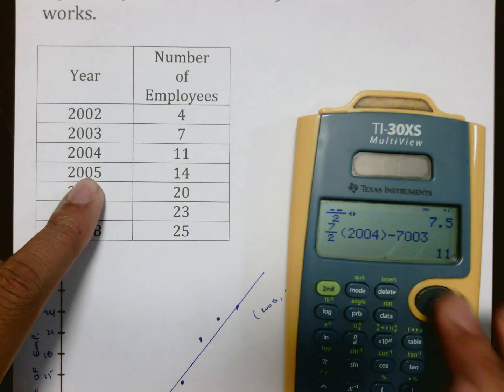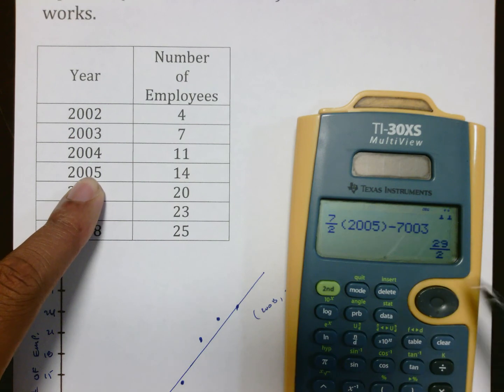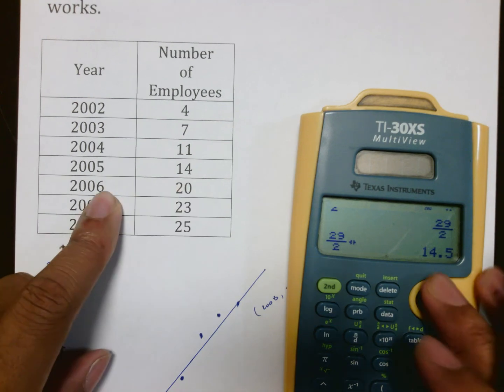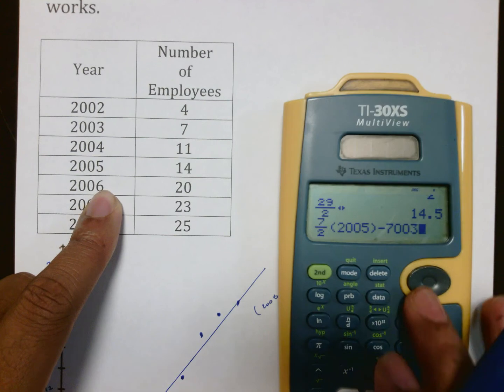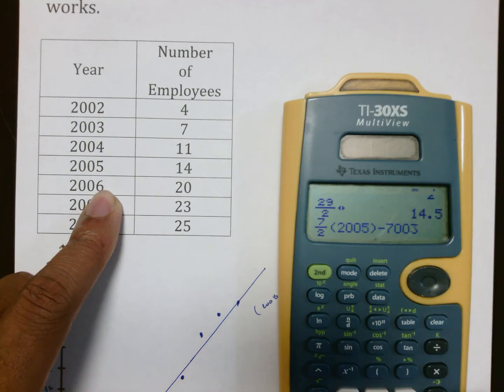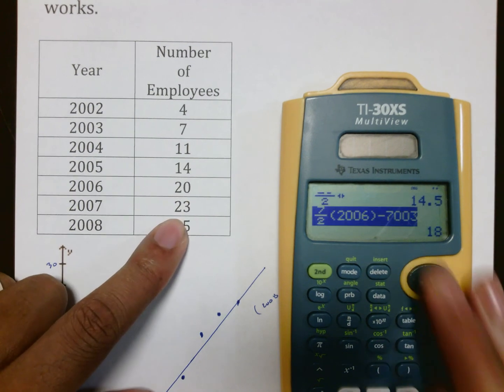At 2005, it says 29 over 2, which is 14.5. Notice how close that is. 2006, again, arrow up, go up to it, hit enter to steal it. It's kind of like a copy and paste. But again, the 2006 says 18, not too far off, it's at 20.